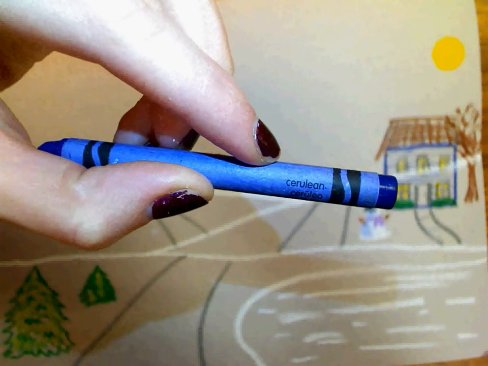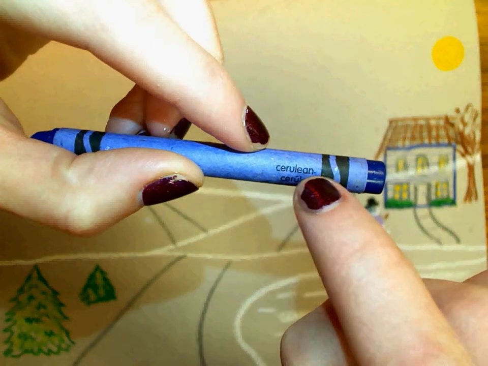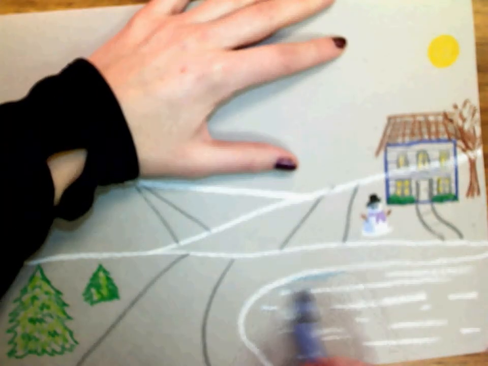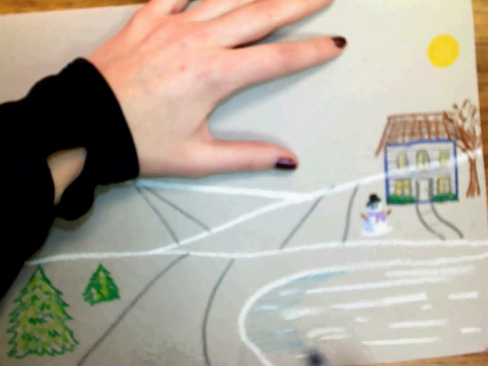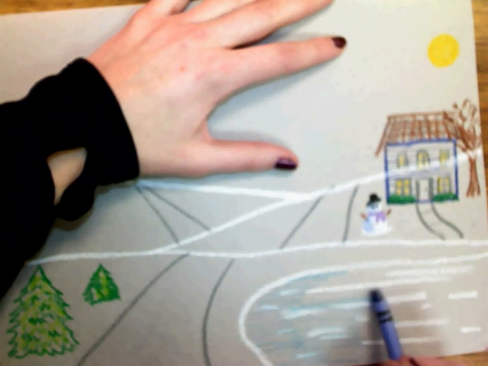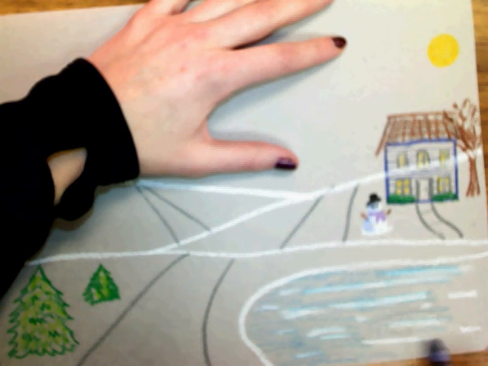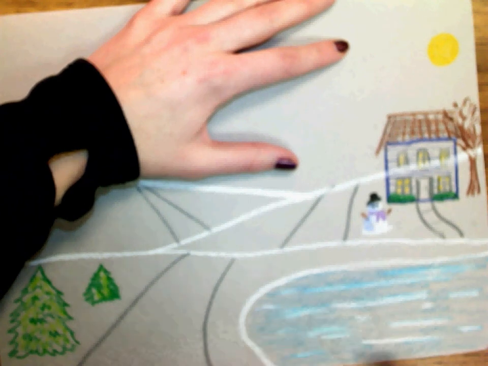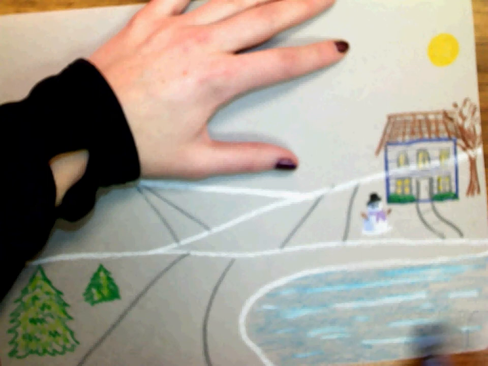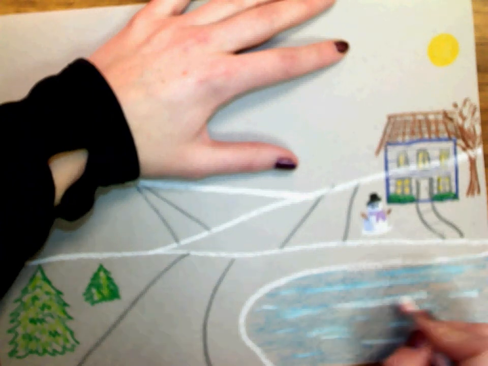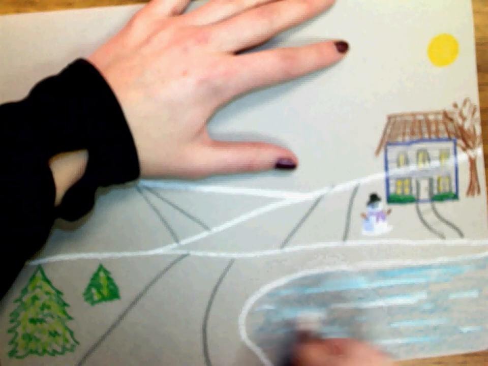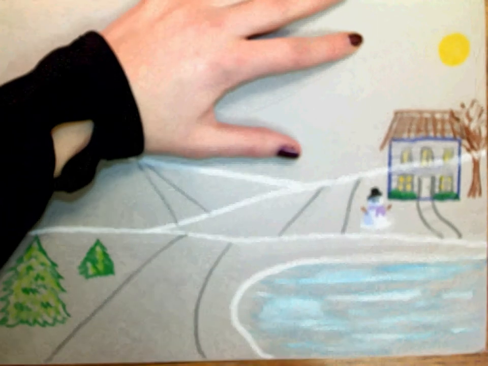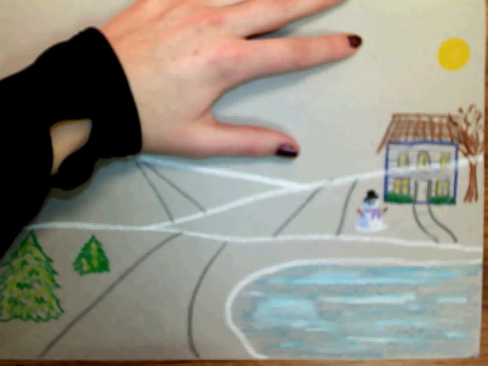Alright, so I think this is a great color to use when you're doing the snowman and the ice and everything. A little bit of a lighter blue. I'm going right over that oil pastel. It looks just like ice. Get that. Alright, here we go.